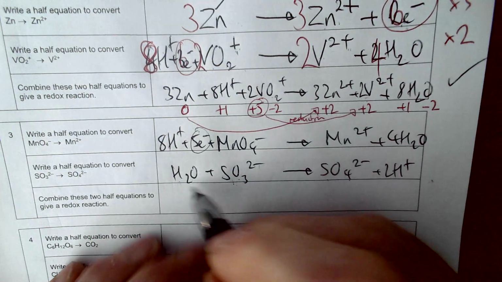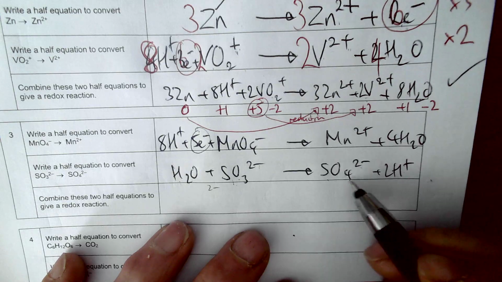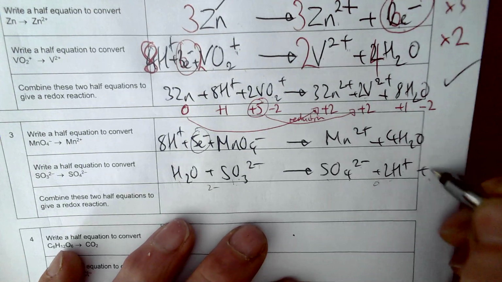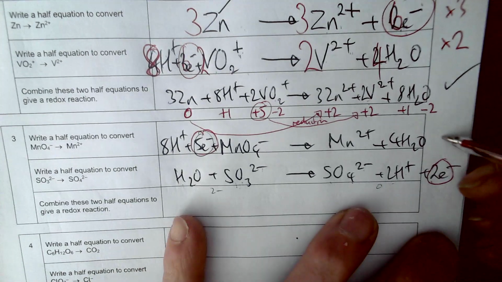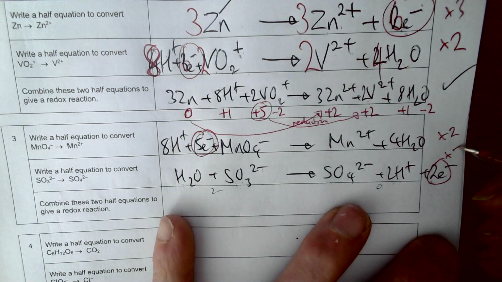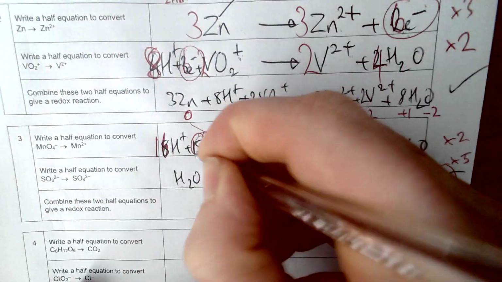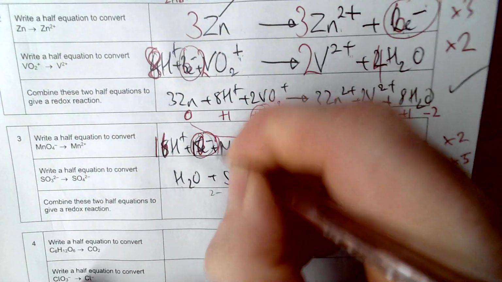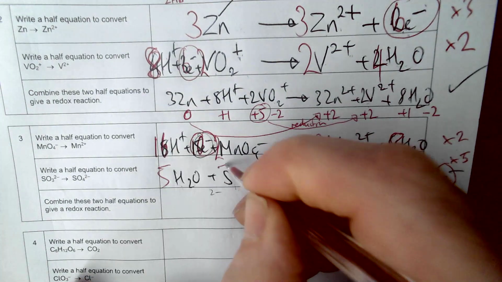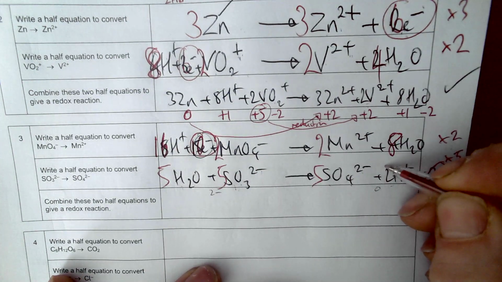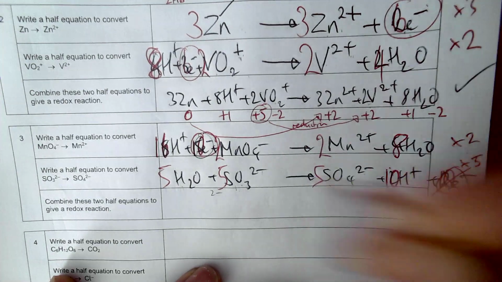Right, this side currently is 2 minus, and this side is 2 minus and 2 plus 0, so I need 2 minuses on this side, 2e minus. Right, 5e minus, 2e minus, so we're going to times this one by 2 and this one by 5. That's going to be 16, 10 electrons, 2 MnO4, 2 of these, 8 of these, 5 waters, 5 of them, 5 times 2, 10 H pluses, 10 electrons, so the electrons cancel.